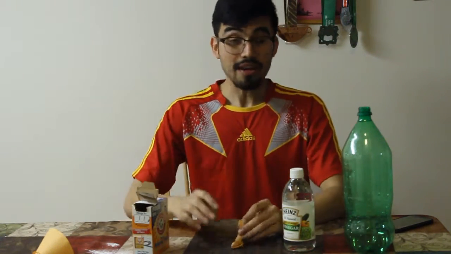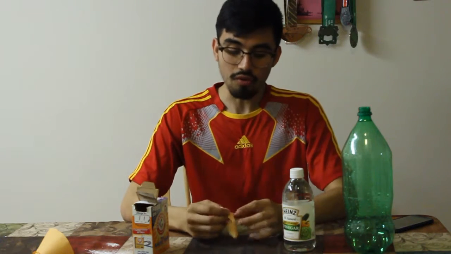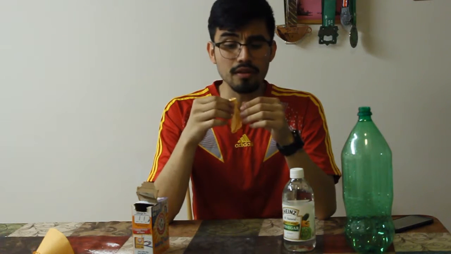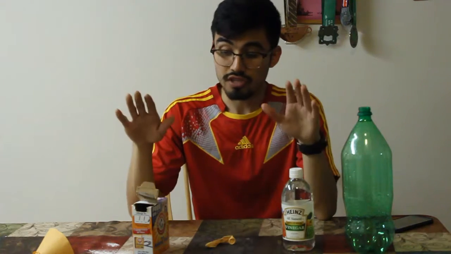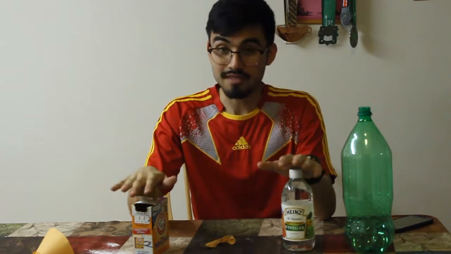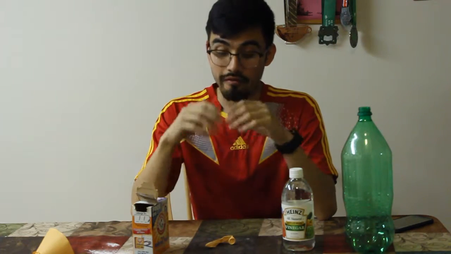Now, for this experiment, we have a challenge. We are going to blow up a balloon, and we're not going to blow air into it with our mouths. No, we are going to use, you guessed it, our substances to fill this balloon with air. Now, how is that possible? Well, it's all about science and it's all about chemical reactions.